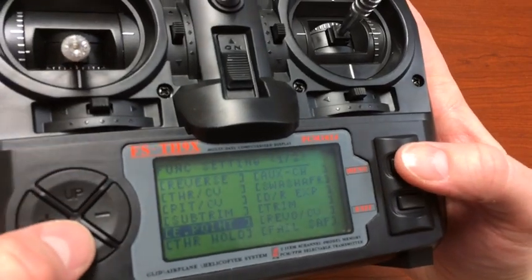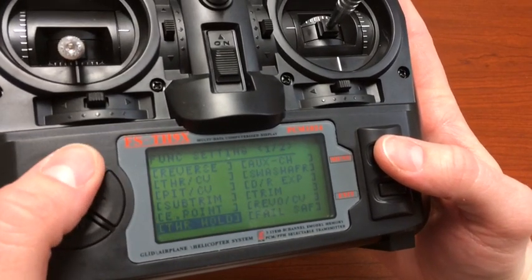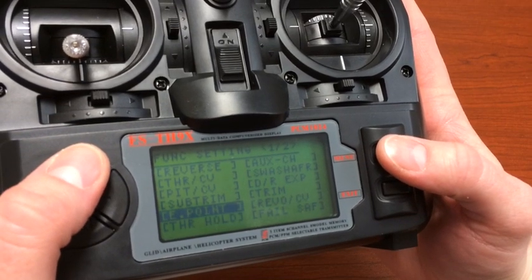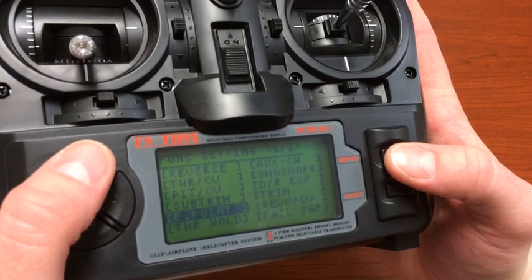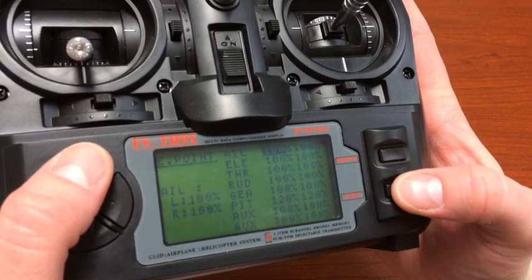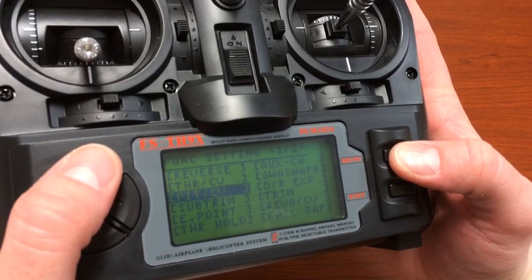Okay, so now we have your throttle hold set up as far as it's activated. So your endpoint is 120, 120 in the pit trim. Okay, and then of course we set our pit curves. Now we'll go back into the pit curve menu.